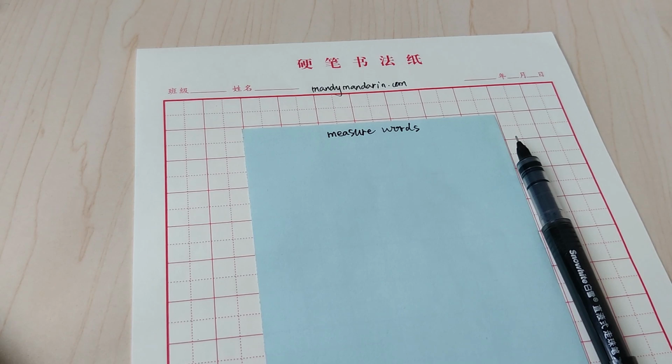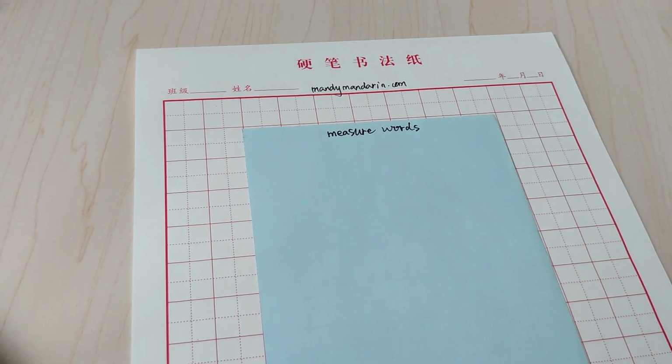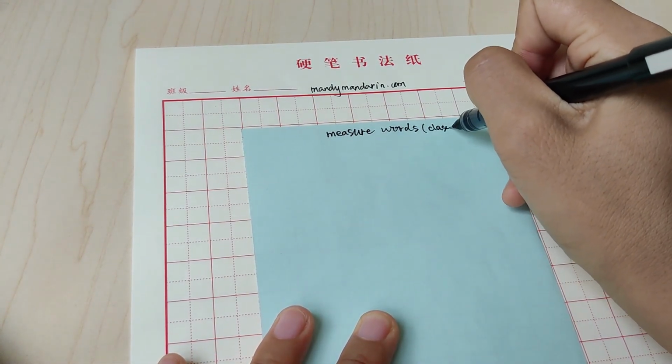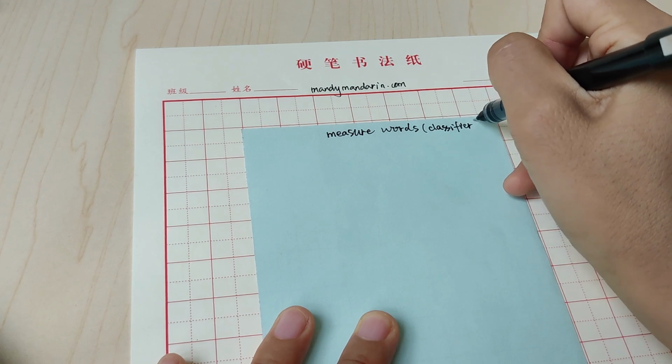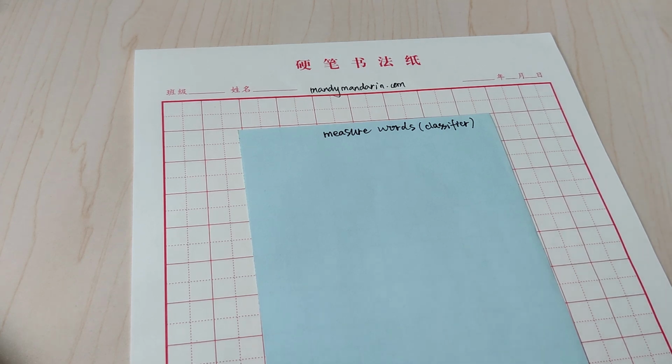Those new words will be the measure word. The measure word, also named classifier. I know many of you have learned measure word from your Mandarin classes, but I still want to talk a little bit more about it here. So what is measure word? Let me give you some very simple examples.